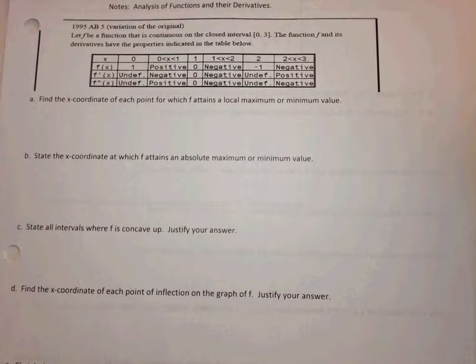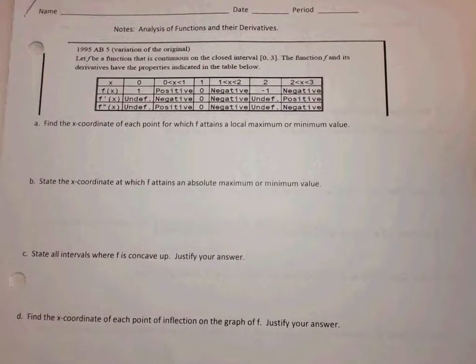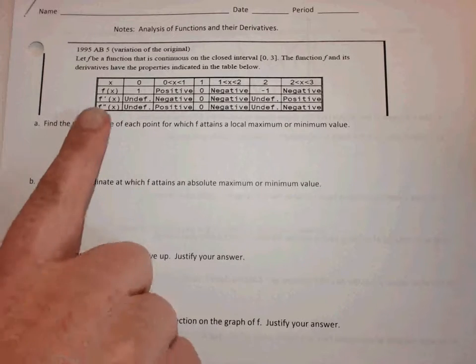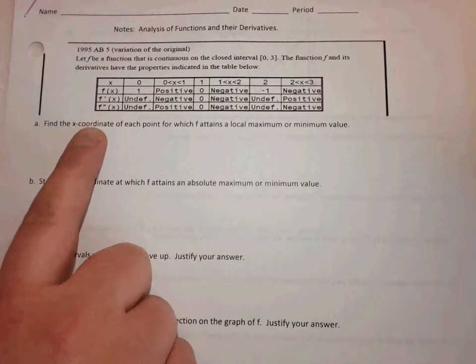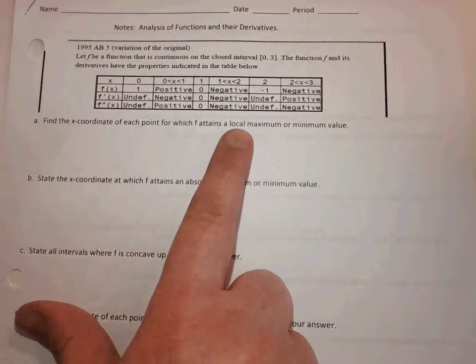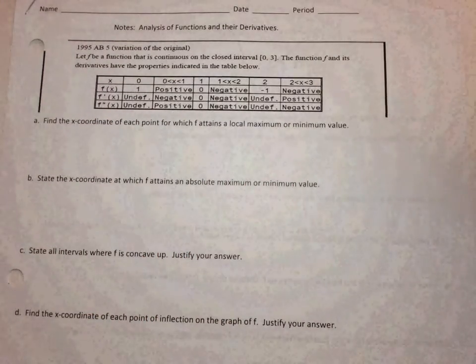Examples, it'll be fine. Okay? So take a look at the top. We did one kind of like this maybe the other day, I think, on the back of a notes. So you have a chart. What's in the chart? You have f, f prime, f double prime. How do I find x coordinates for local mins and maxes?